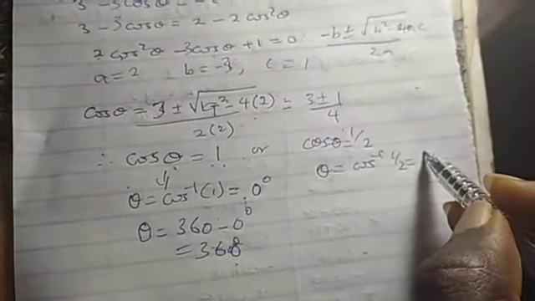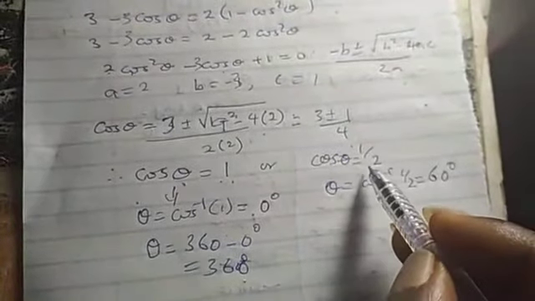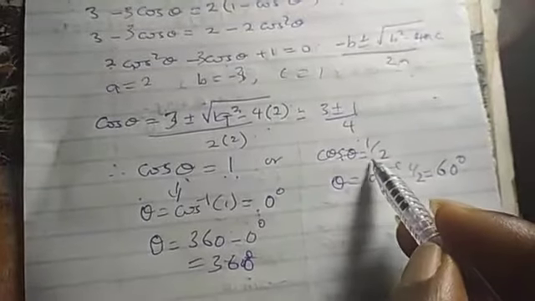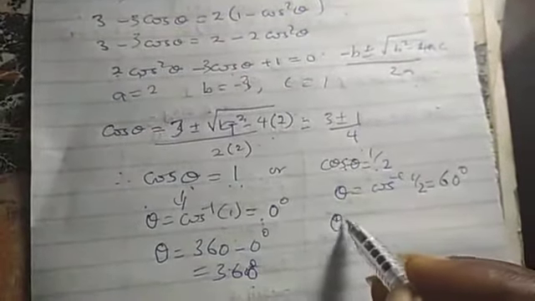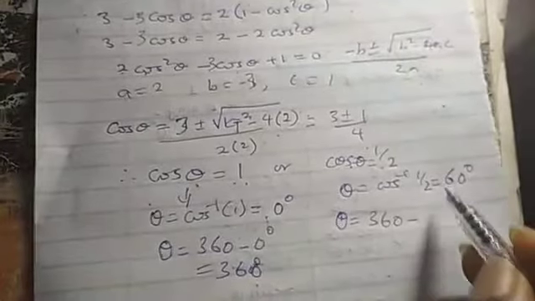Also, from this place, theta will be arc cos half, and arc cos half will give me 60 degrees. So we need to get the second one. Cos is positive, and where cos is positive, what we have there is 360 minus theta, 360 minus 60. Our answer is 300. Finally, our theta will be equal to 0, 60, 300, and 360. So that will be the solution to this equation.